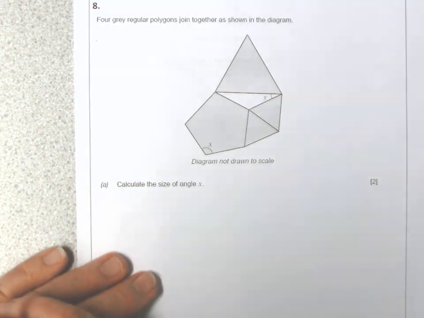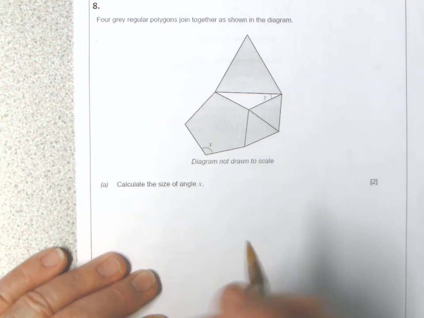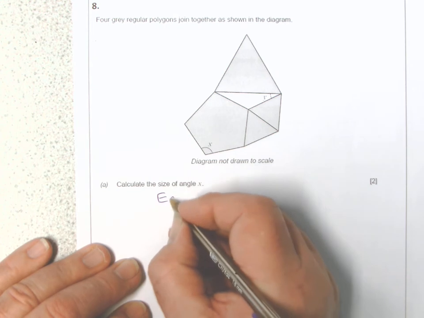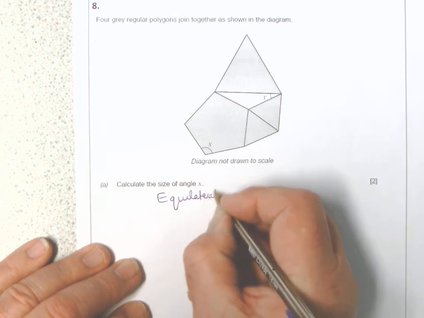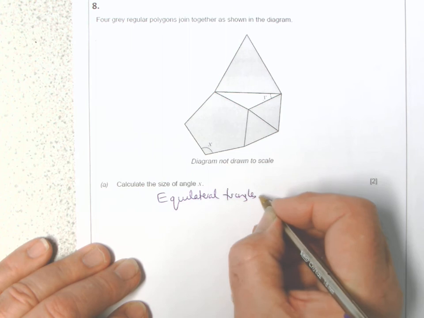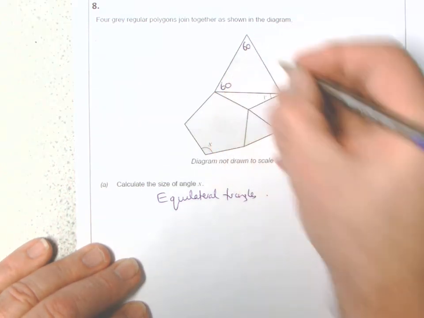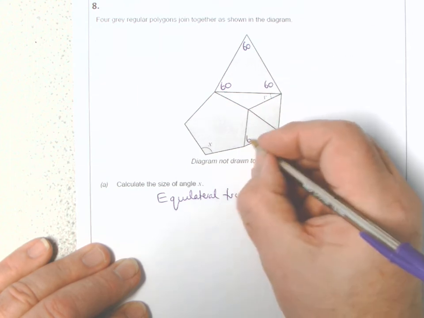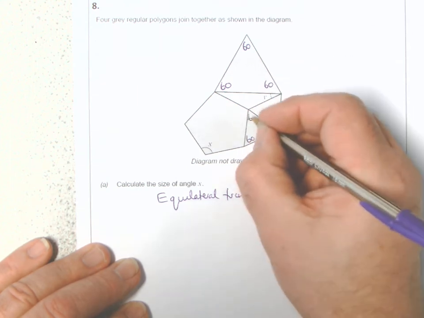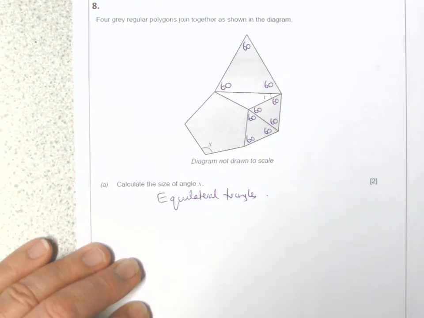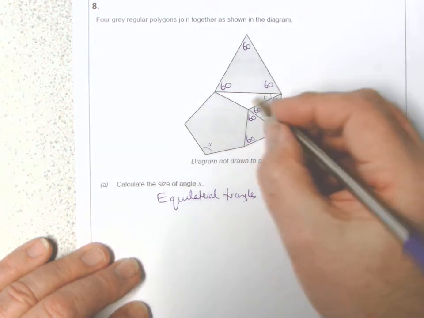Okay, number 8, we've got all the grey ones are regular polygons. So the triangles we see in are equilateral triangles, and the angles in an equilateral triangle are 60 degrees. So I can mark these in as 60. All those angles there are 60 degrees. So the grey ones, and they're all okay.